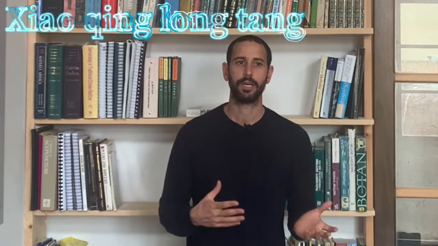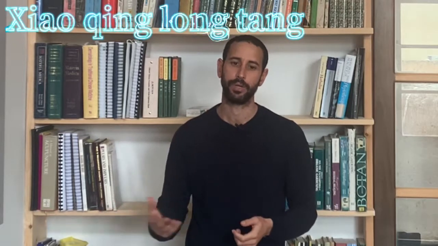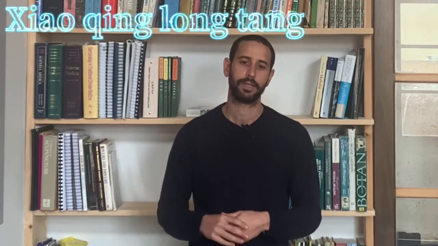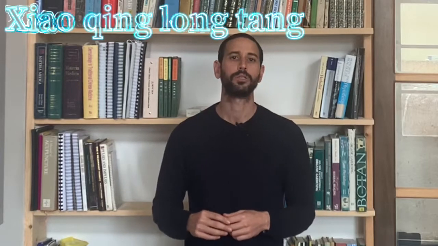So this formula is actually good for situations where we have like asthma and we have cold in the background and we have thin mucus and phlegm. It's important not to use it for too long because it's a warming formula and it can injure the yin. And definitely it doesn't make sense to use it in situations where we have heat or warm pathology.